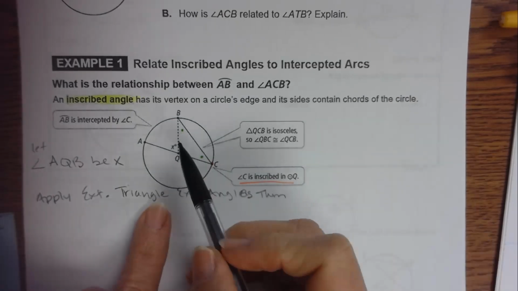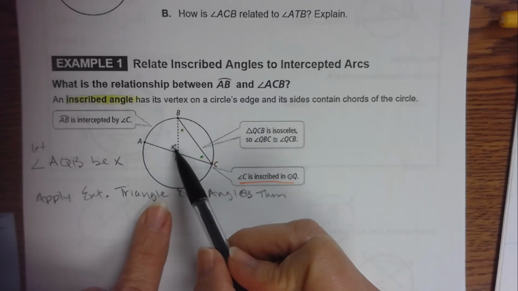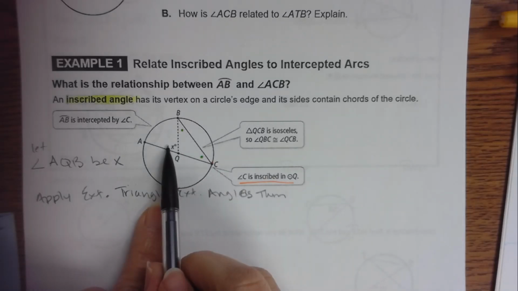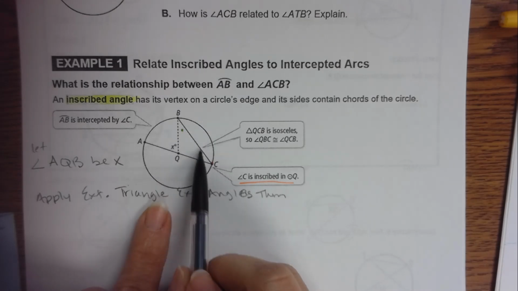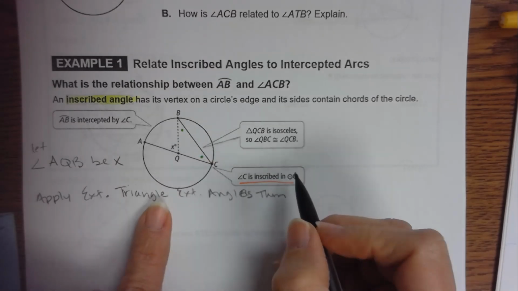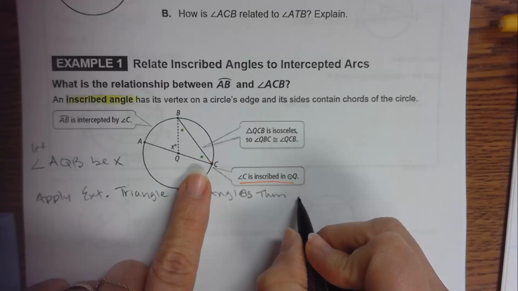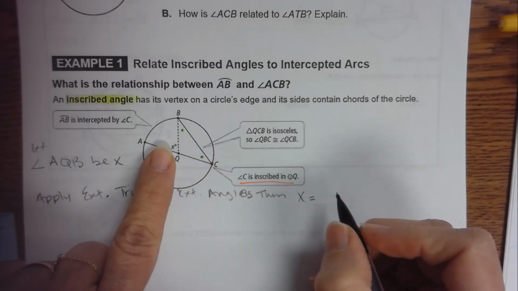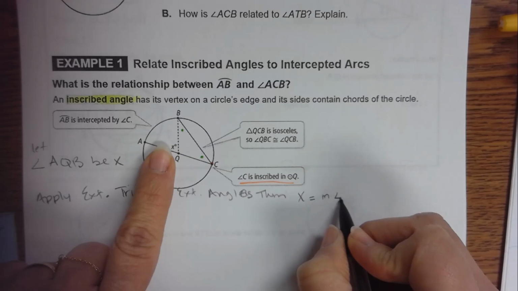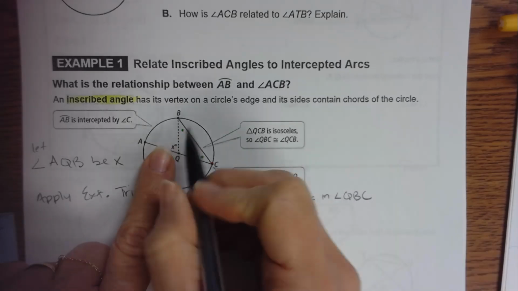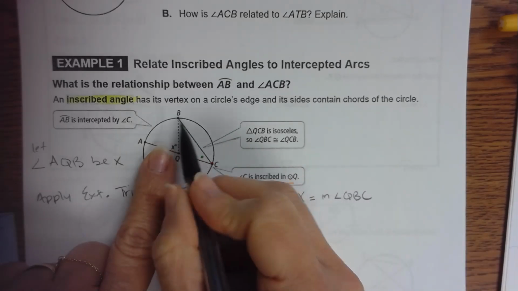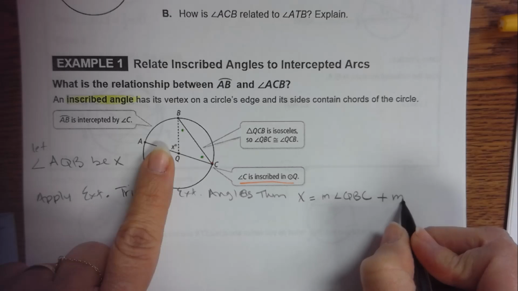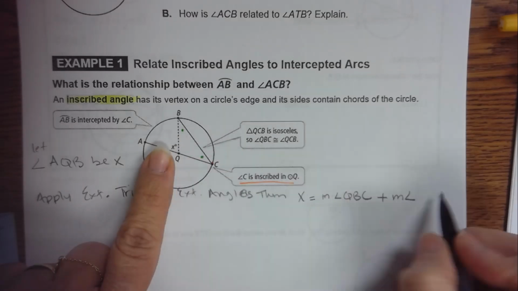It tells us, if you remember, we did this way back when, that the exterior angle is equal to the sum of the measures of the remote interior angles. So in this case, X, this exterior angle, is equal to the measure of angle QBC, which I have here in green, plus the measure of angle QCB, which is also green.